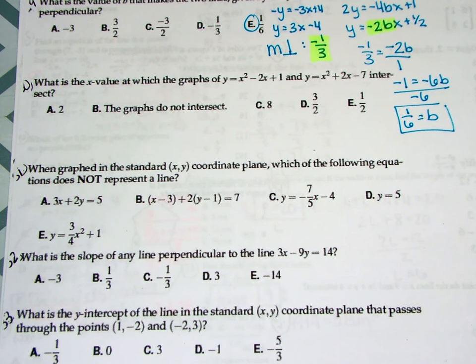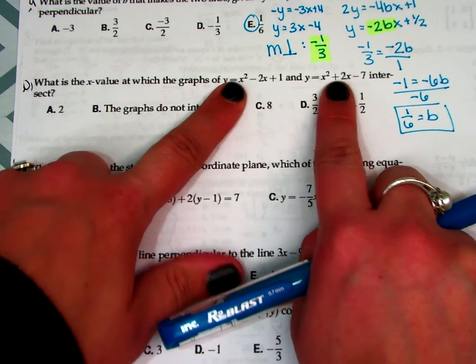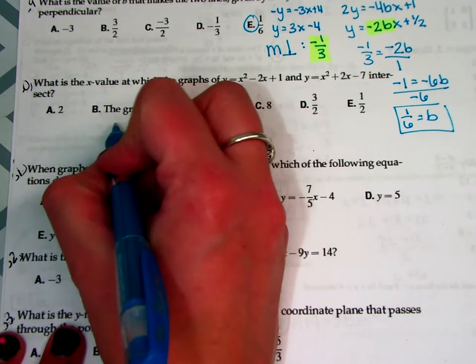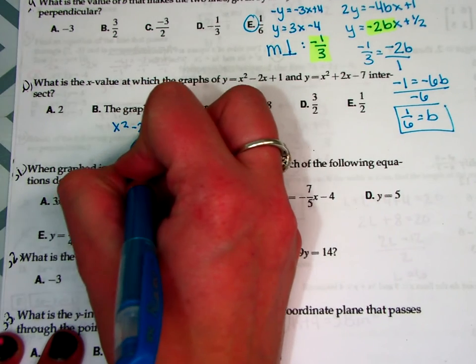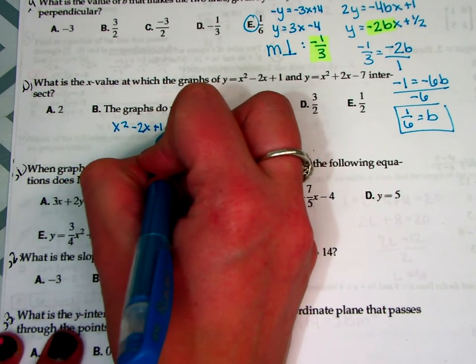It says, what is the x value at which the graphs of y equals x squared minus 2x plus 1 and y equals x squared plus 2x minus 1 intersect? Now, this problem, I'm sure you look at it and you're like, oh my gosh, I see a y, an x squared, and a 2x, and another x. Notice how both of these equations equal y, which means both of those equations can actually equal each other. They both equal y, so they actually end up equaling each other.